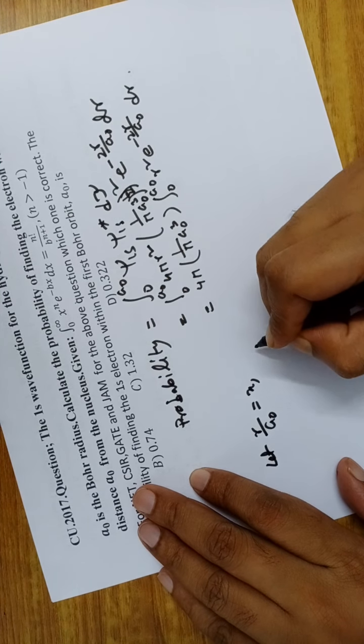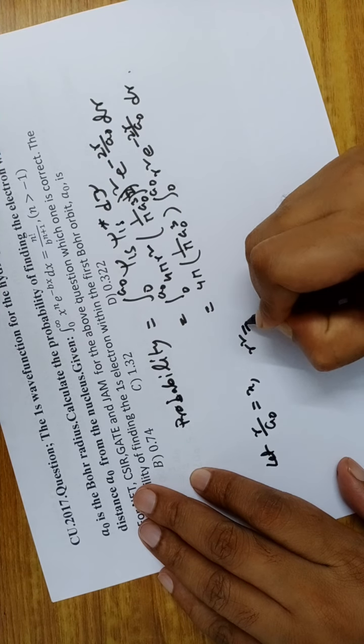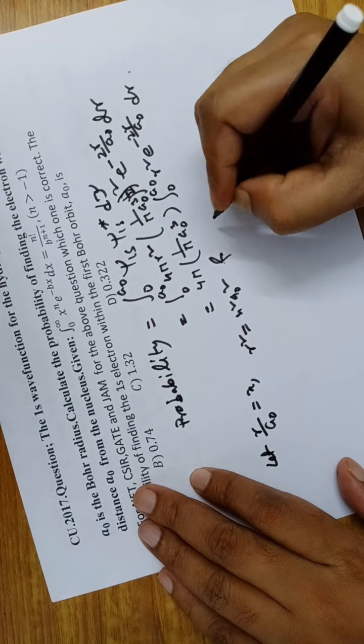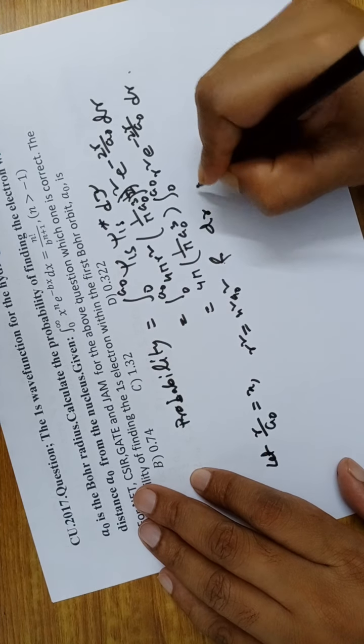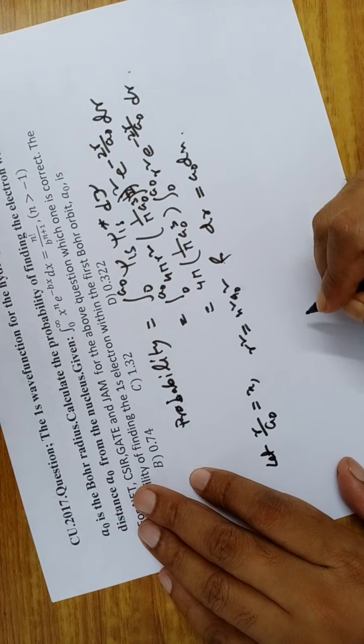Then r squared equals x squared into a0 squared, and dr must be equal to a0 dx.